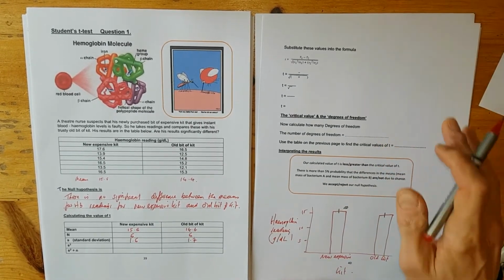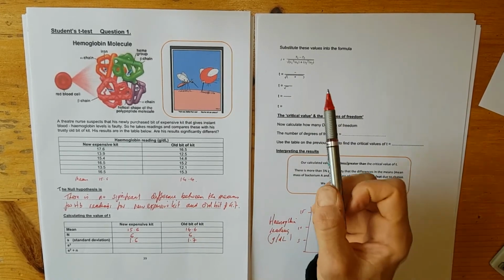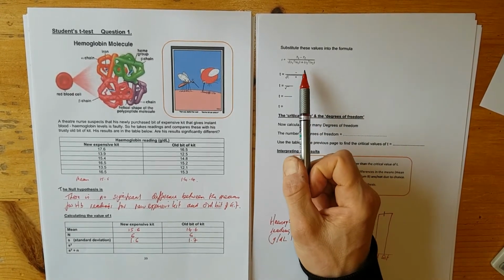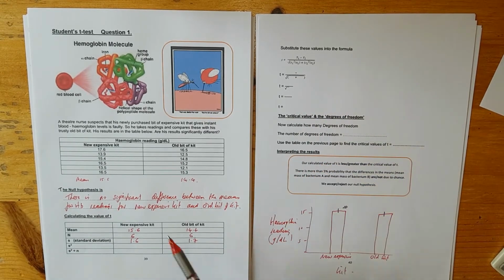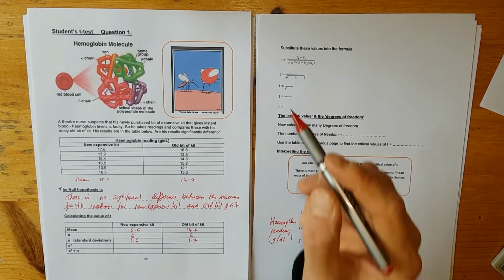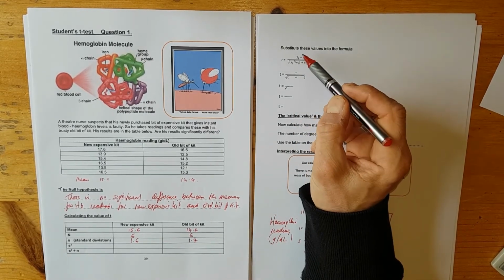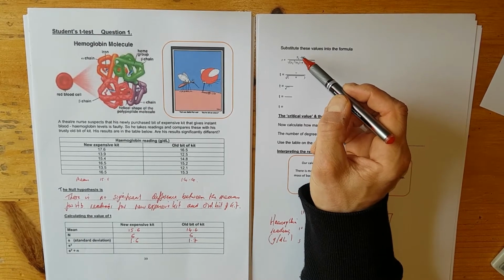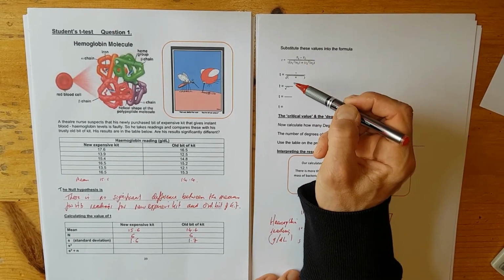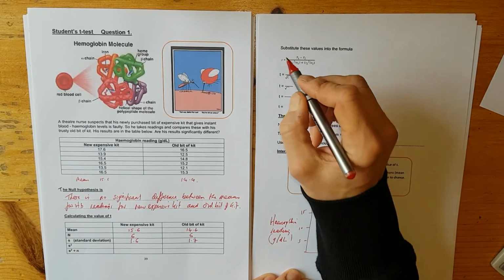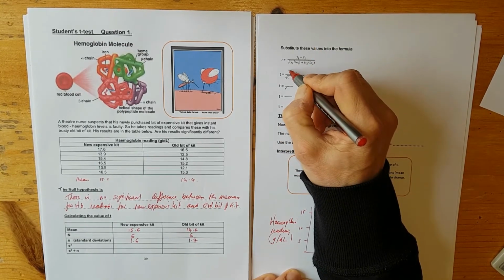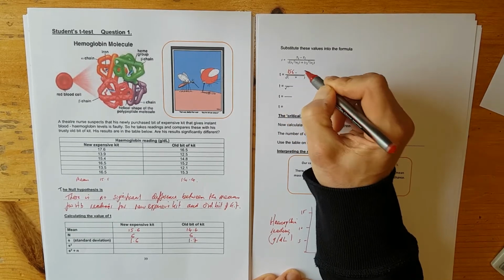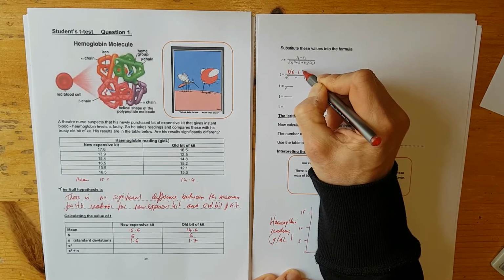To calculate t, there's this kind of horrible looking equation. You don't need to be able to calculate t, you just need to be able to work with t, but we'll have a quick zip through what you would do. On the top we've got the means, 15.6 and 14.4.